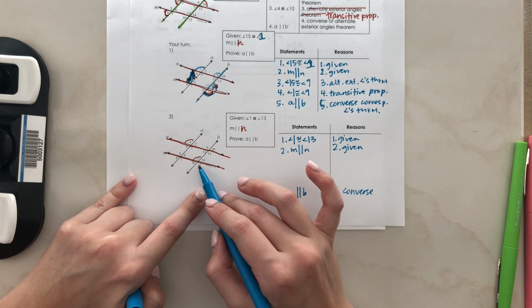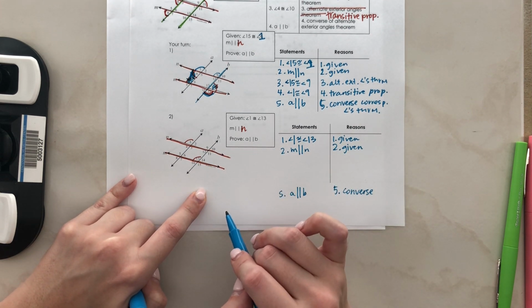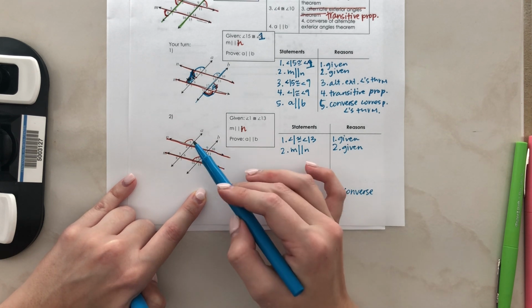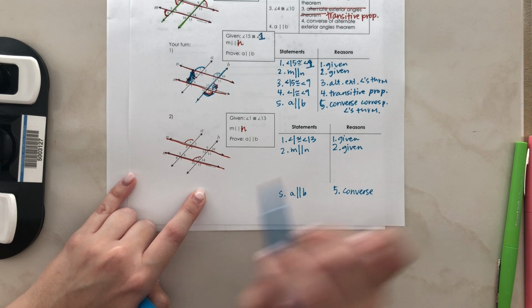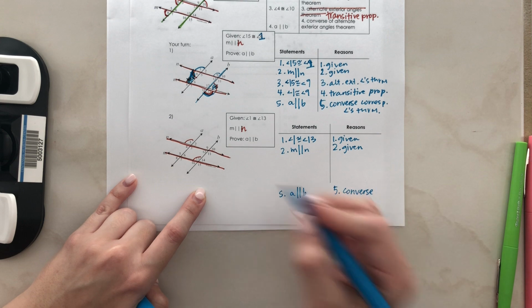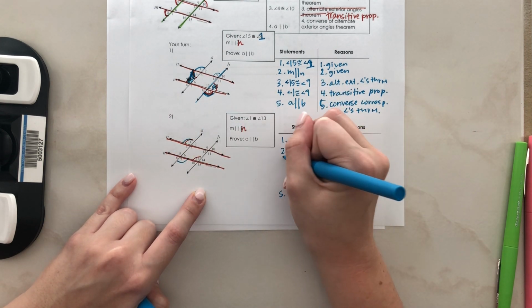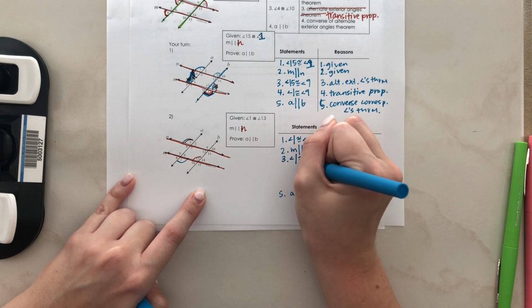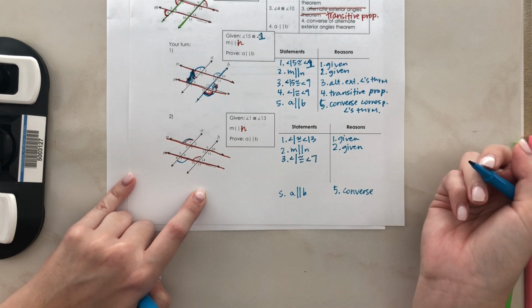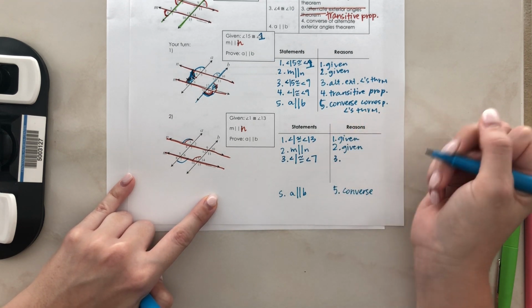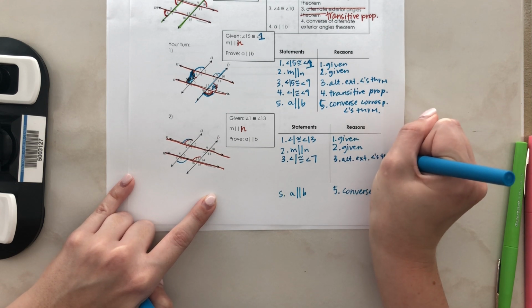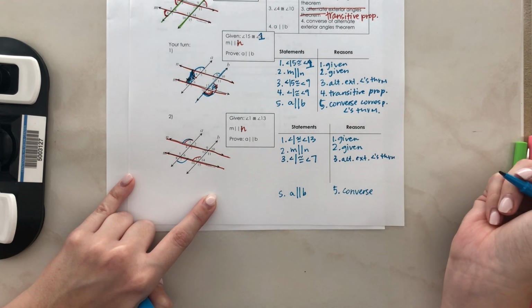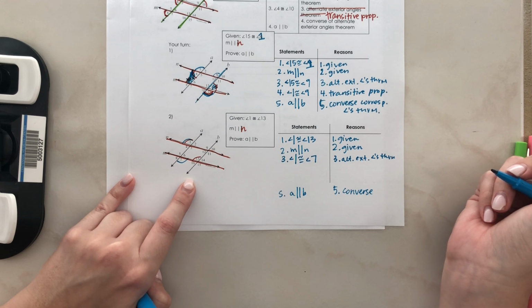So I'm going from 1 to 13. I can say 1 and 5 are congruent, or 1 and 7. Let's go ahead and change it up. I'm going to say 1 and 7 are congruent just to get some different theorems in here. Okay, so angle 1 and angle 7 are congruent, and the reason for that is because they are alternate exterior angles. Okay, so the alternate exterior angles theorem.